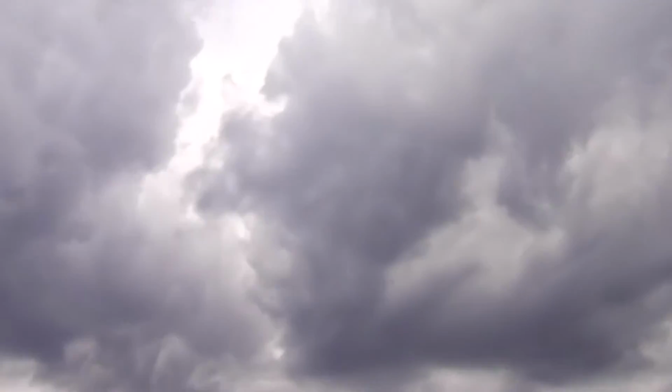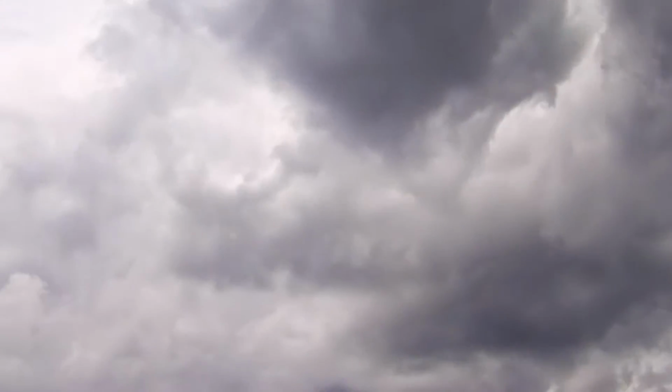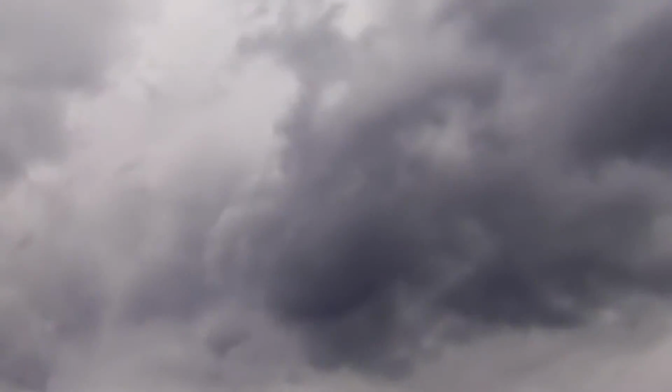All of these vapors are lifted by air currents into the atmosphere where they condense into clouds. These air currents travel all around the world, and as they do, clouds run into each other. These clouds combine and grow until they eventually get too full. When clouds get too full, a process called precipitation occurs.